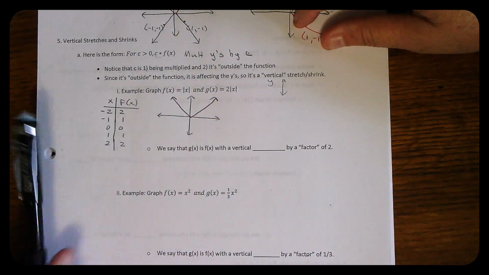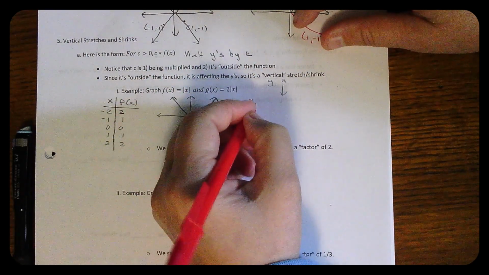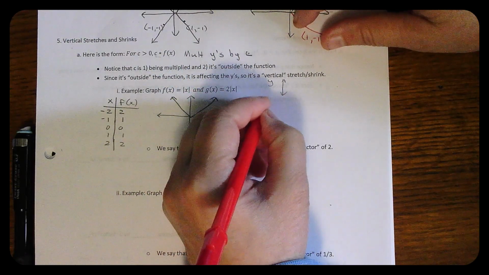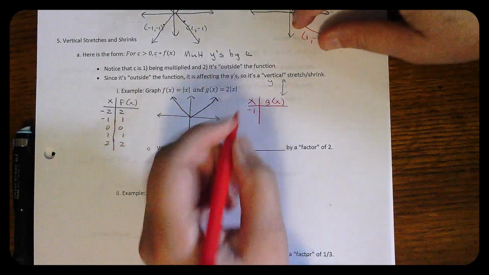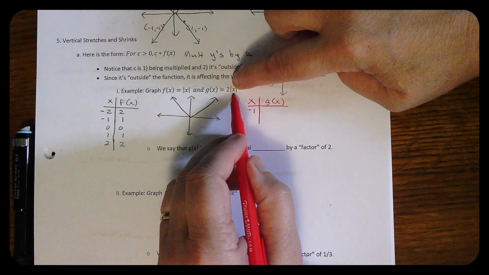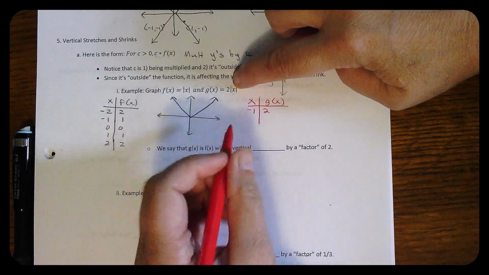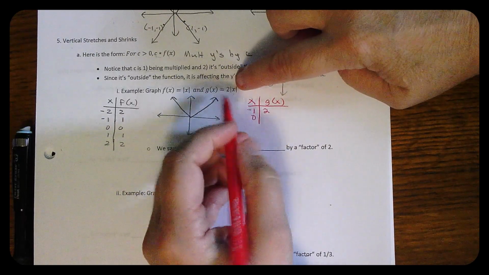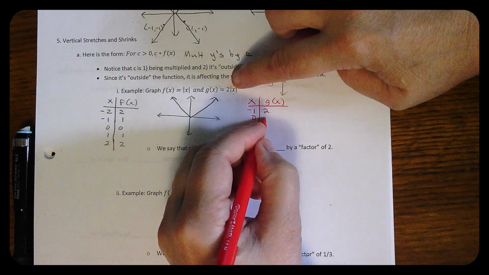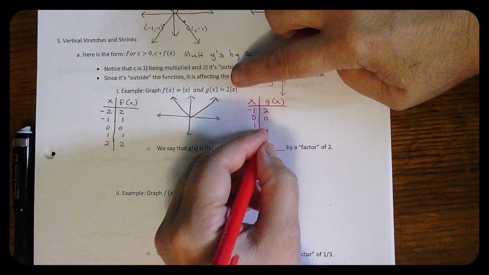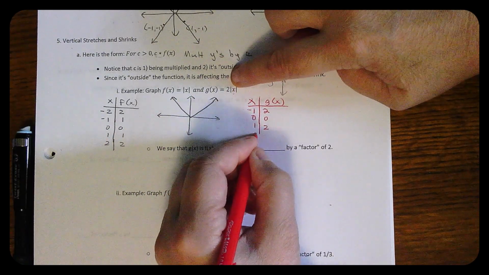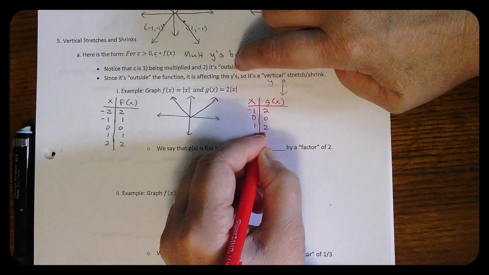All right, now over here, I'm going to just plot points for g of x. So we'll have -1. Absolute value of -1 is 1 times 2 is 2. Put in 0. Absolute value of 0 is 0. 0 times 2 is 0. Put in 1. 2 times 1 is 2. Put in 2. 2 times 2 is 4.